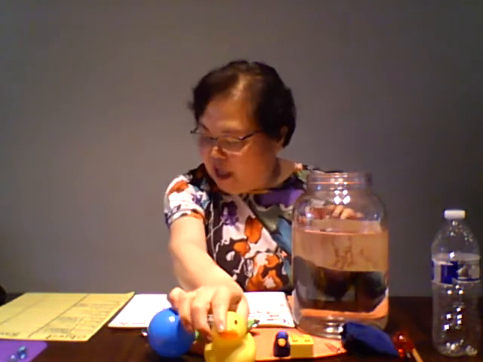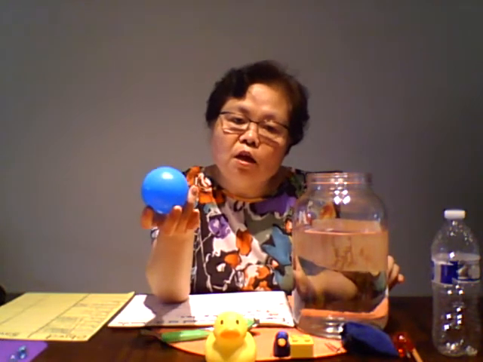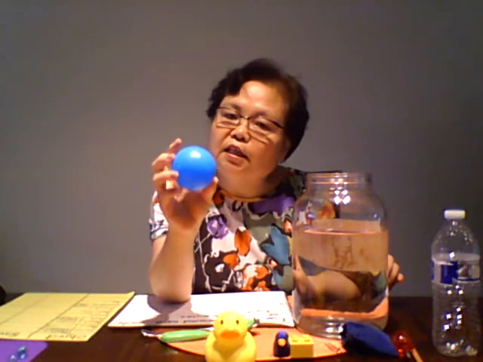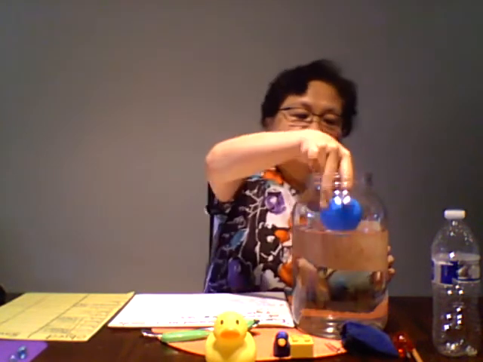Okay, let's find out with a bowl, which maybe you have at home. There is air inside, and I don't know what kind of density this one has, but let's find out. If it has a higher density, it's going to sink. If it has a loose density, it's going to float. Oh, this one floats.